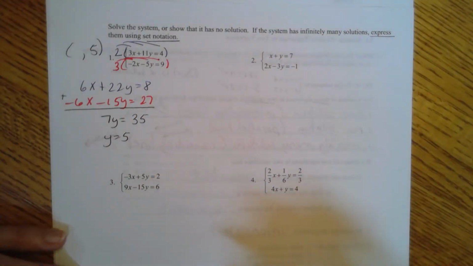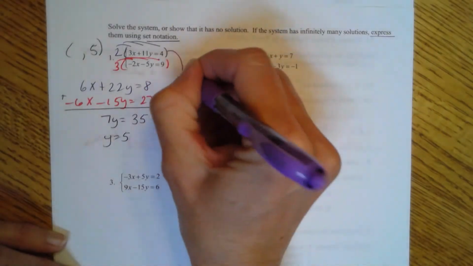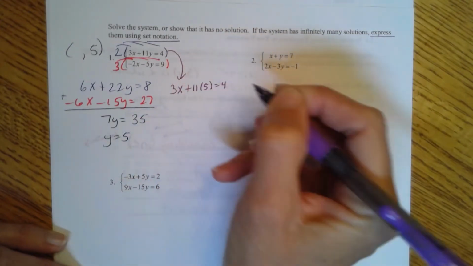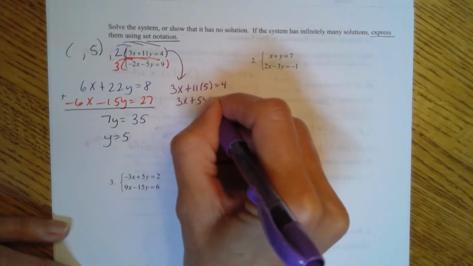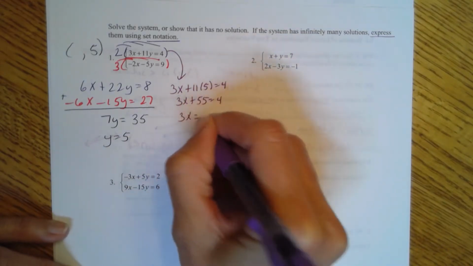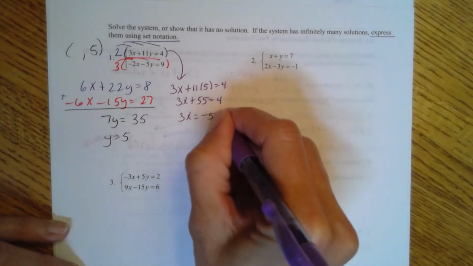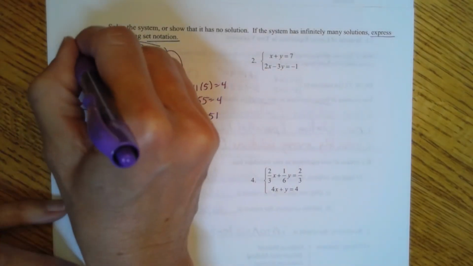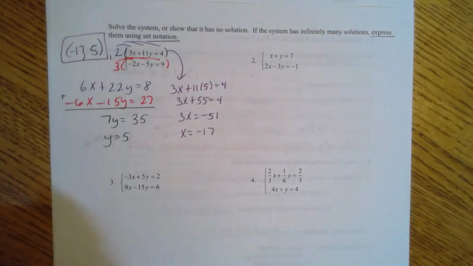Now I also need to still find x. So where should I go back to find x? You can substitute it into either the first equation or the second, because it should satisfy both. I'm just going to plug it into the first. So I get 3x plus 11 times 5 is supposed to equal 4. So I get 3x plus 55 equals 4. Subtract over the 55, so 3x is going to be equal to negative 51. Divide by 3, so x equals negative 17. Make sure you write it as an ordered pair, because you have found where those two lines intersect. So if by chance I would graph these, I would see they would intersect at negative 17, comma 5.